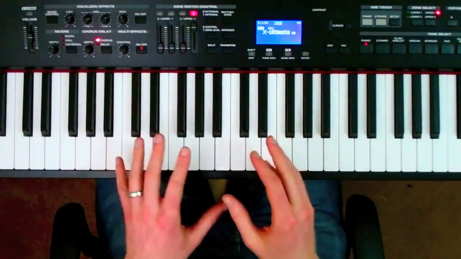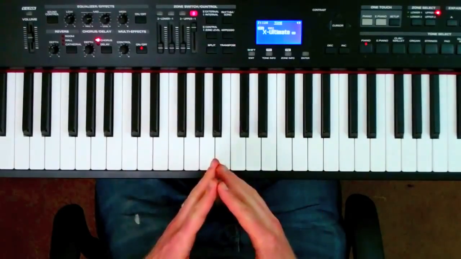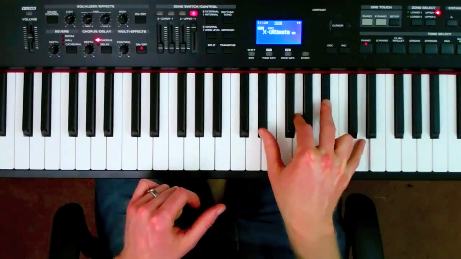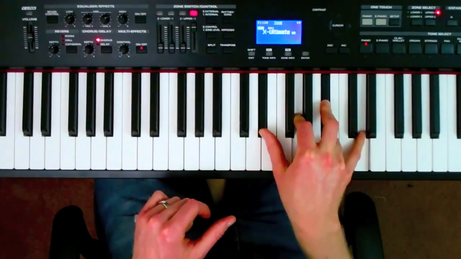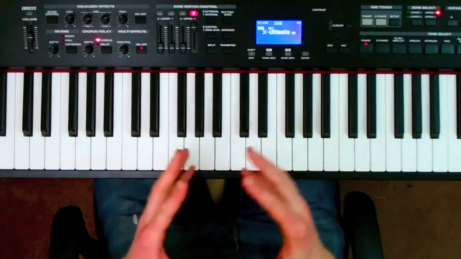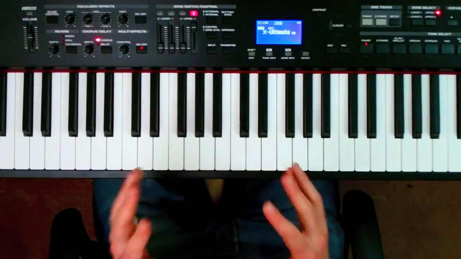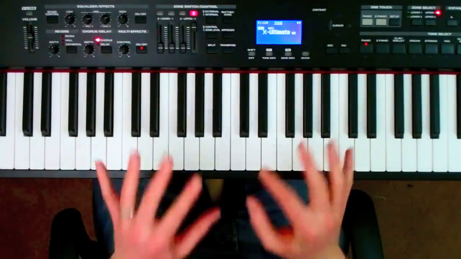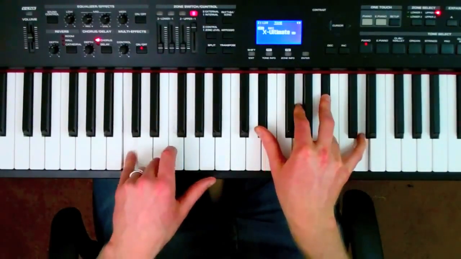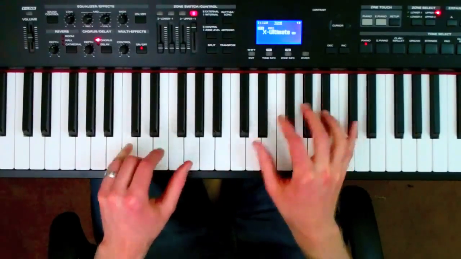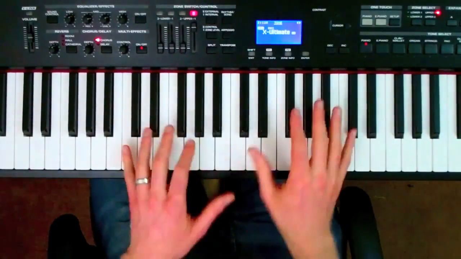So straight away that sounds more harmonically rich with these extended harmony notes, the 7ths and the 9ths. But it doesn't sound that jazzy, does it? Because it's all still within the scale. And here's how we really make things sound more interesting. Let's start adding notes that are outside the scale of C minor.